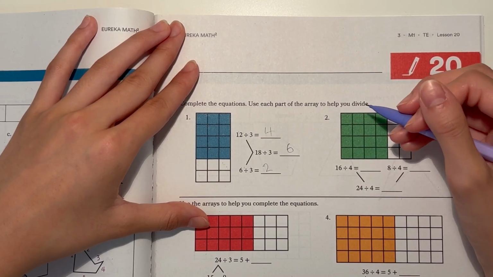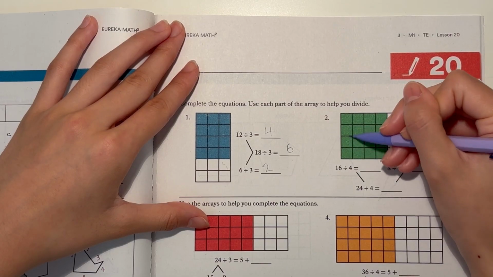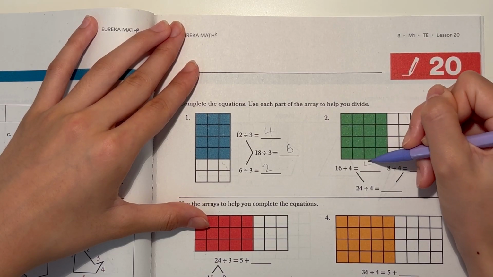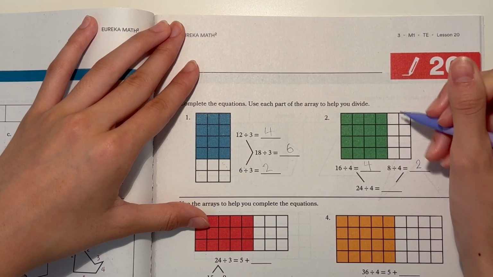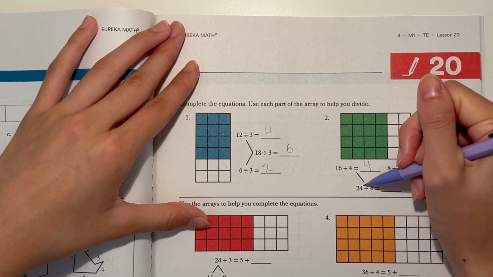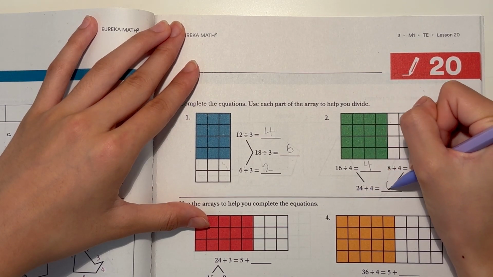Alright, now this green one, we have a total of 24 cubes. Here, this green part, we have 16 divided by 4, which is 4, and here's 8 divided by 4, which is 2. 16 plus 8 is 24, 4 plus 2 is 6, so 24 divided by 4 equals 6.